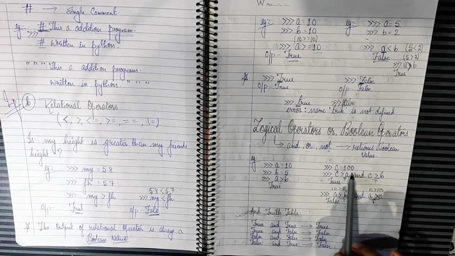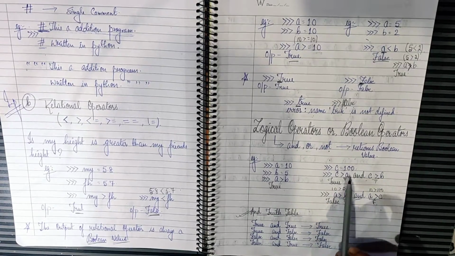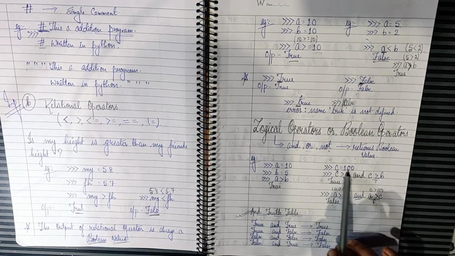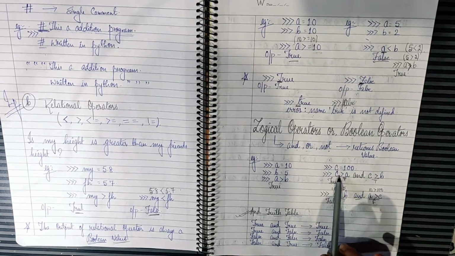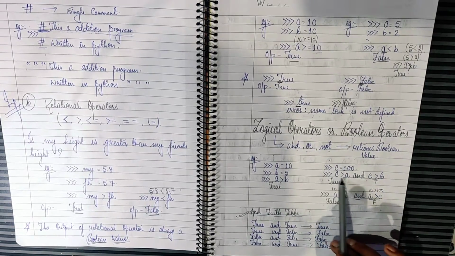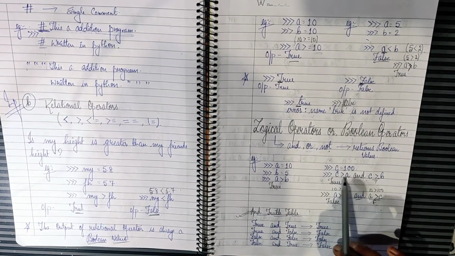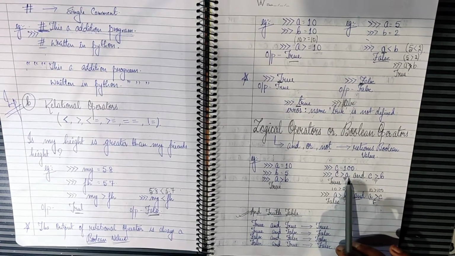The AND operator is used here as a connection between this statement and this statement. This statement contains one relational operator and the other statement contains another relational operator, and both are connected by the AND operator. First we will see this statement, that is C is greater than A. C contains 100. 100 is greater than 10.